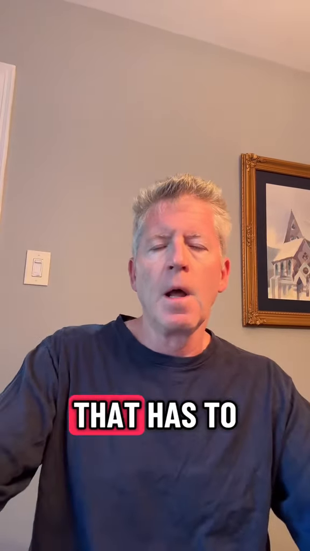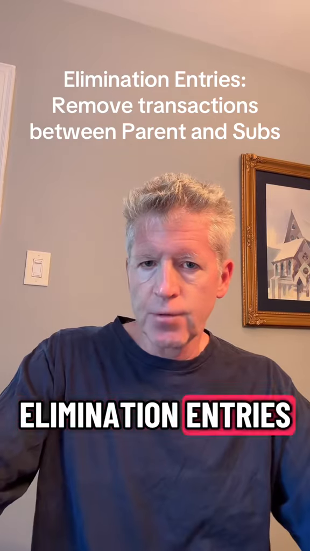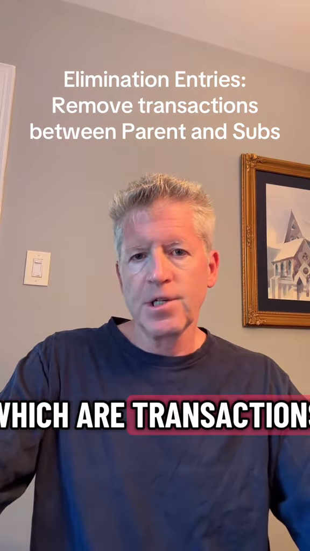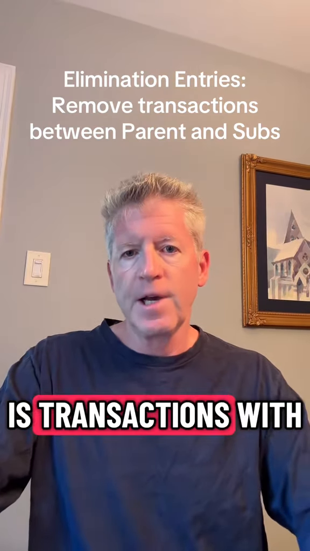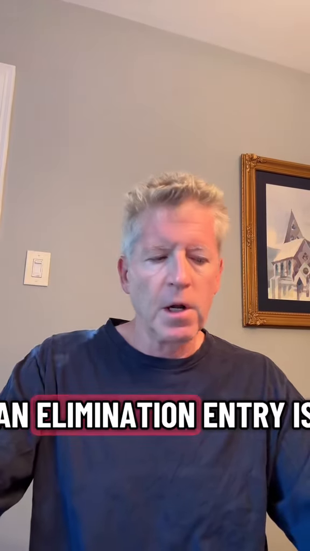And one thing that has to happen when you do a consolidation is to post elimination entries to remove intercompany transactions, which are transactions between the parent and the subsidiary. So the only thing that remains is transactions with third-party entities. So that's what an elimination entry is.